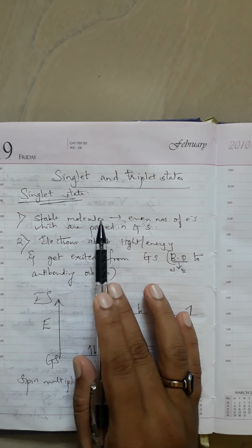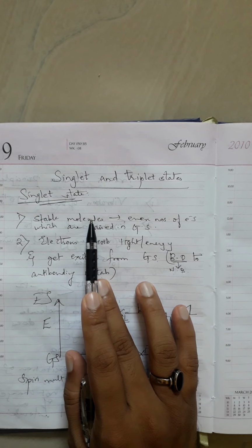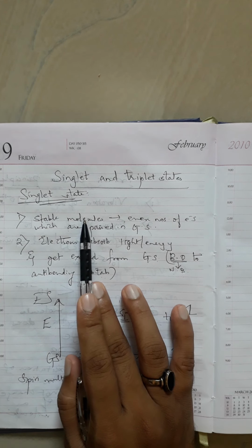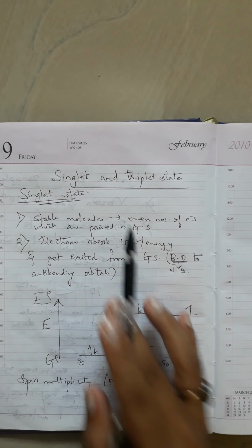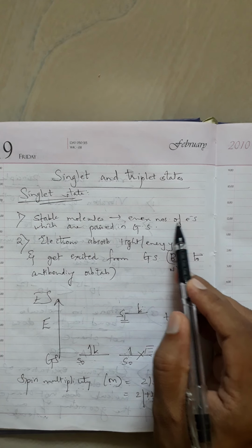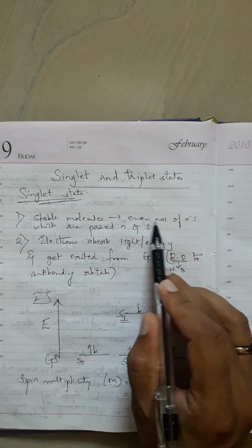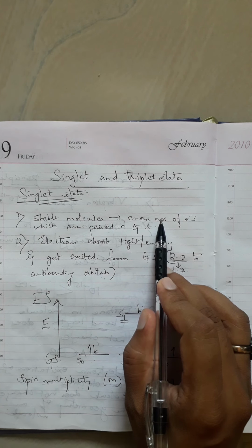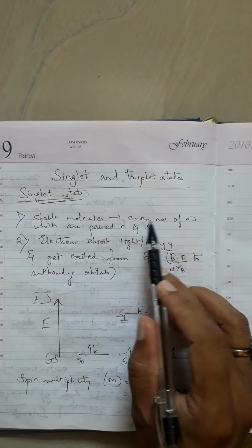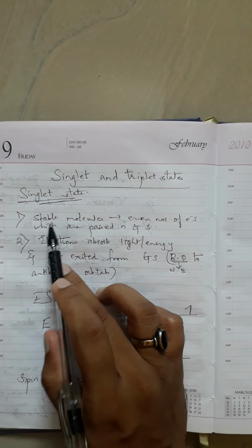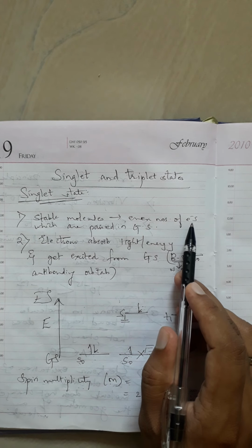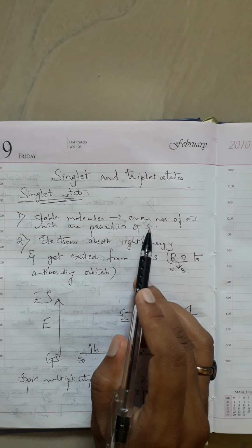Now let us try to understand first what are singlet states. Now all of us have heard about stable molecules. So what happens in case of stable molecules? If a molecule is stable, it will have an even number of electrons. All of you must be knowing what are even numbers. In maths you have studied in school, right? Like 2, 4, 6, 8, etc. So stable molecules have an even number of electrons which are paired in the ground state.